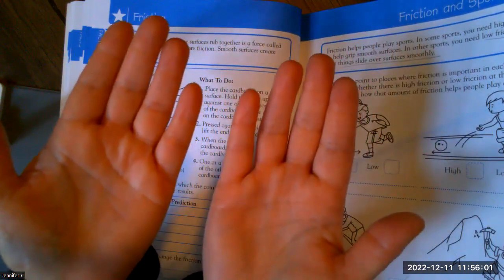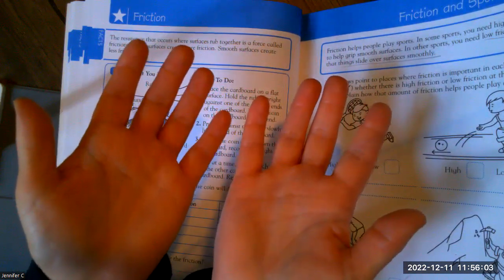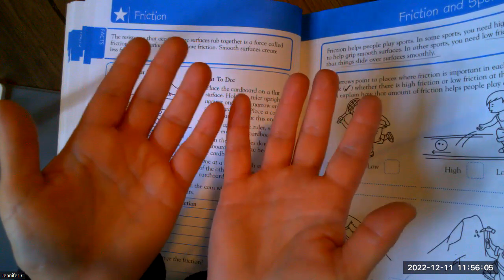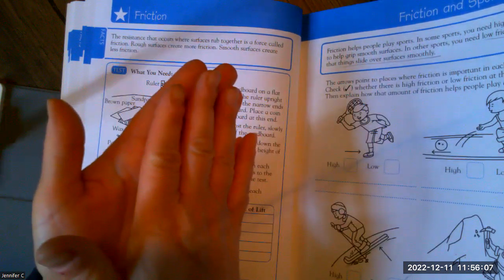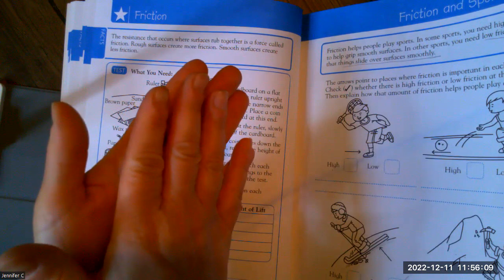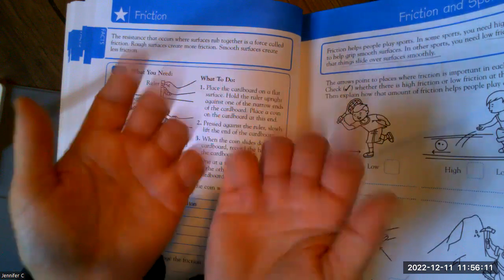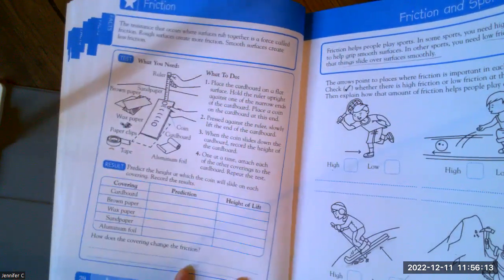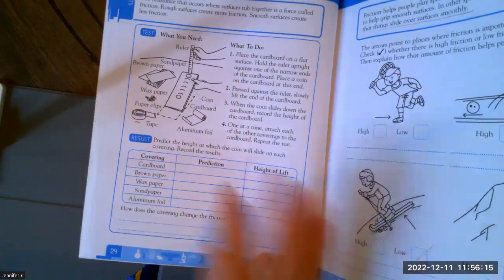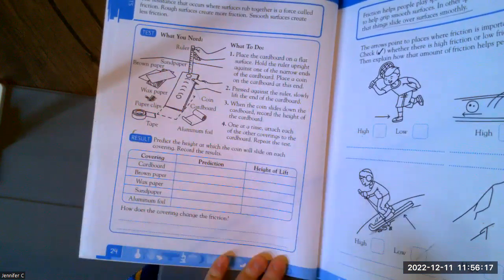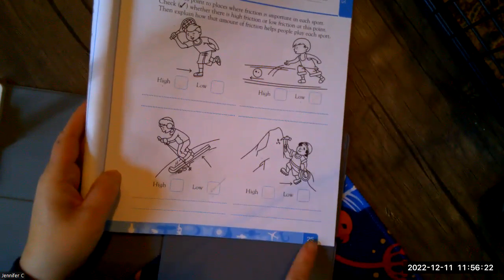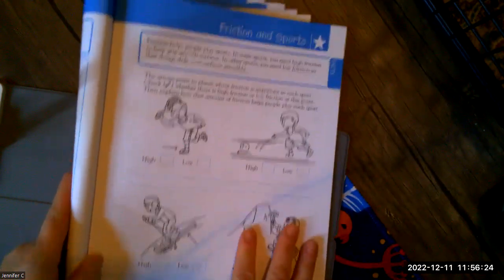But if I took two pieces of sandpaper, something super rough, or maybe two rocks, and rubbed them together, that would be a rough surface. So that would cause lots of friction, right? So page 24, you're going to work on this one with a parent. We can't really do that on the video. So today, together, we're going to work on page 25.